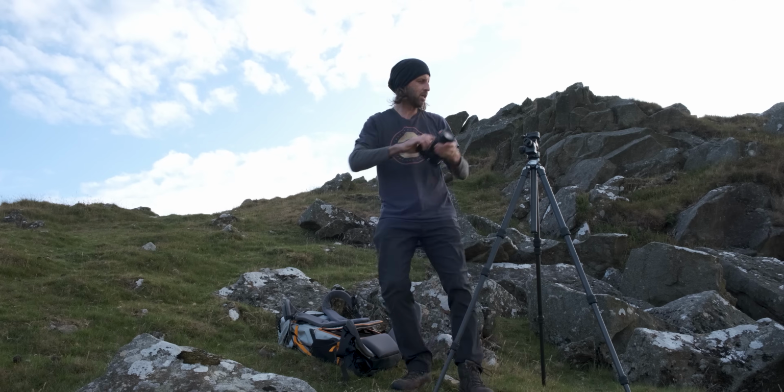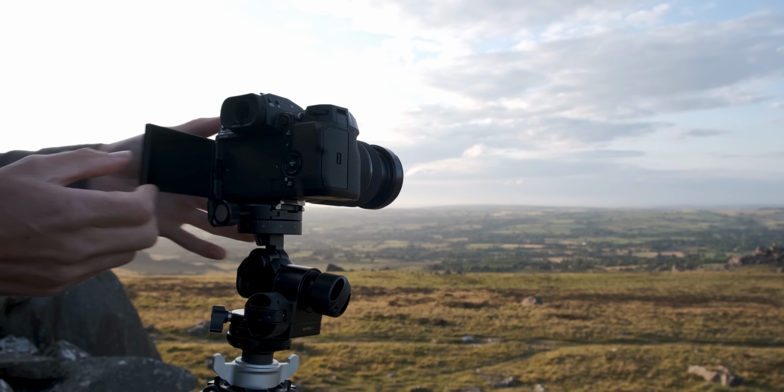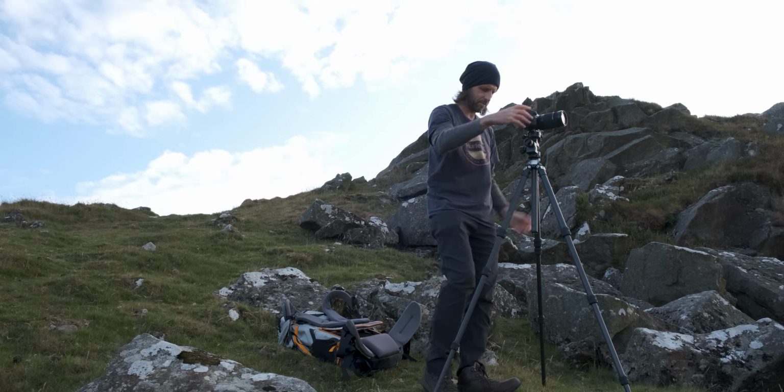Also, if it's particularly windy and you've got your camera on a tripod, you may also find that it may be better to have a quicker shutter speed than you might think. So again, don't rule out boosting ISO when the camera's on a tripod, because it could save your shot, especially if you've got the telephoto lens on.